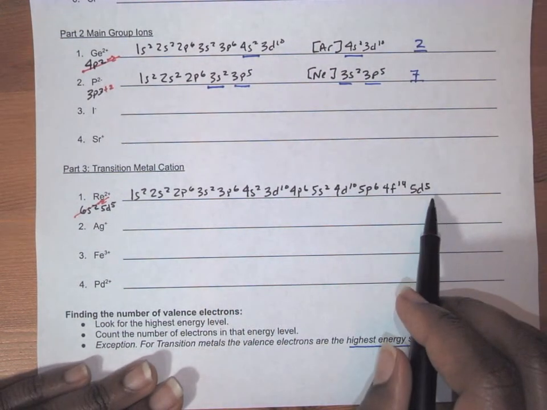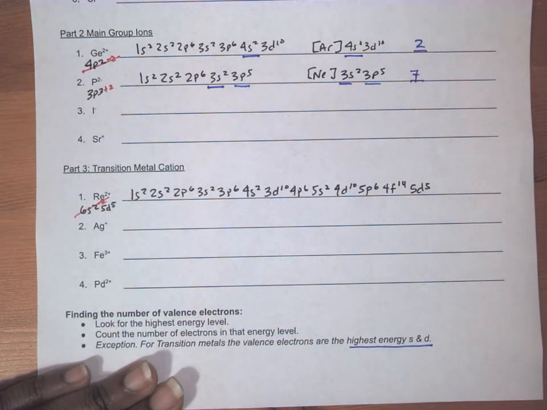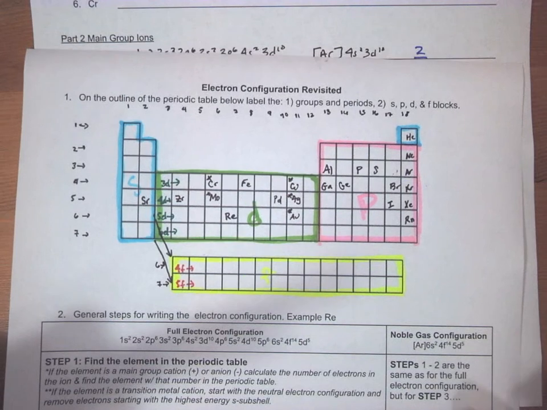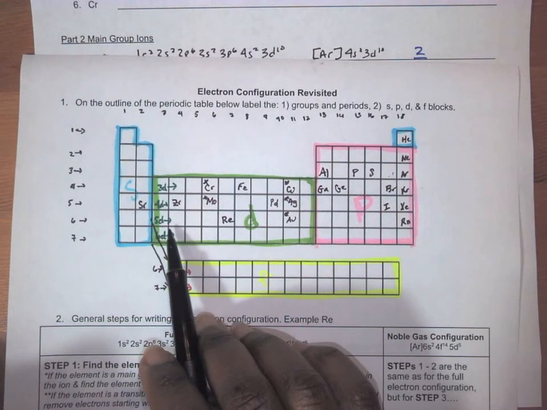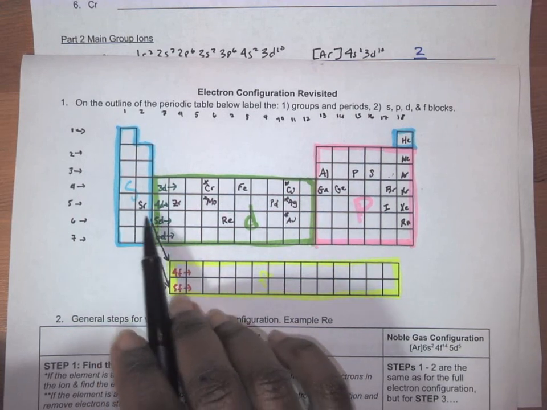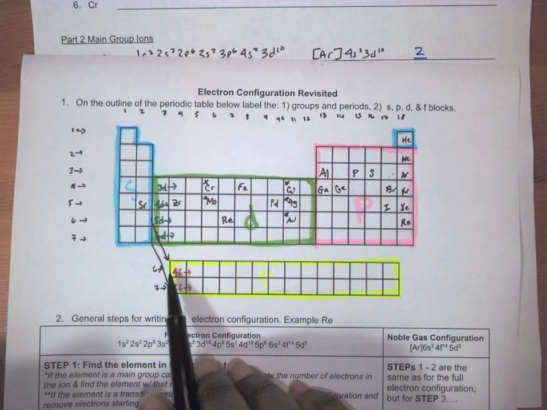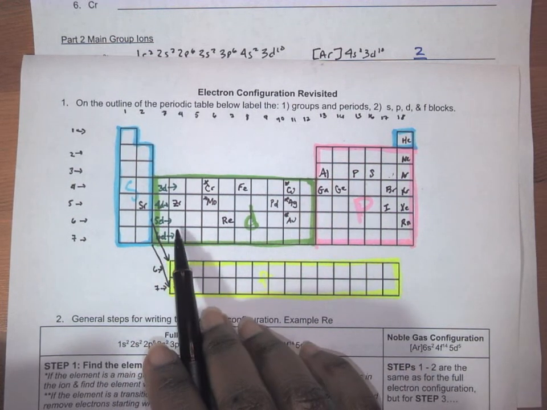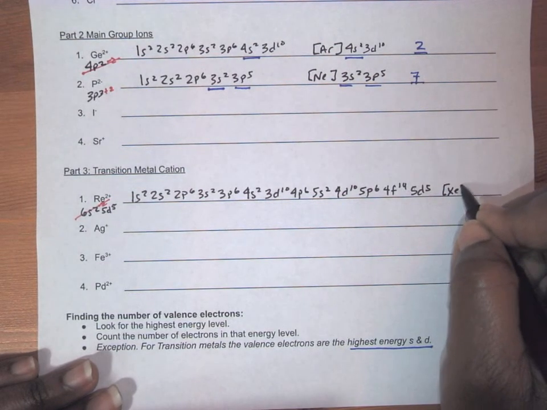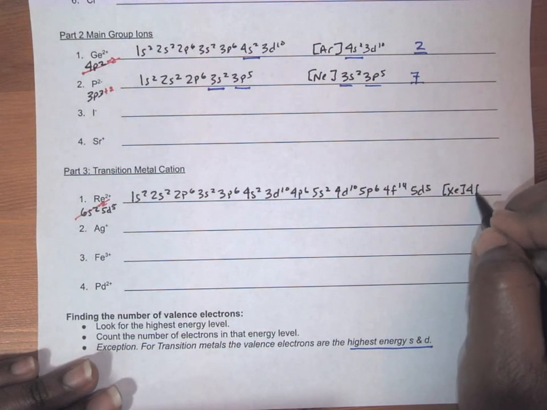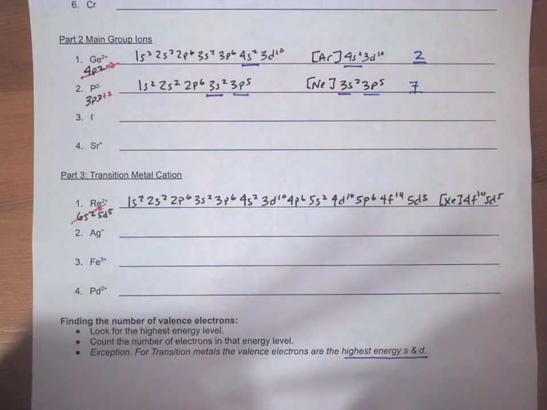Okay, so that is the electron configuration for rhenium 2+, and then our noble gas configuration would be, we find rhenium, the previous noble gas is xenon, and what we need to fill in there is everything after xenon, which, since we've gotten rid of the 6s2 because of the cation, will be the 4f14 and the 5d5. So I put xenon in brackets, 4f14, 5d5.